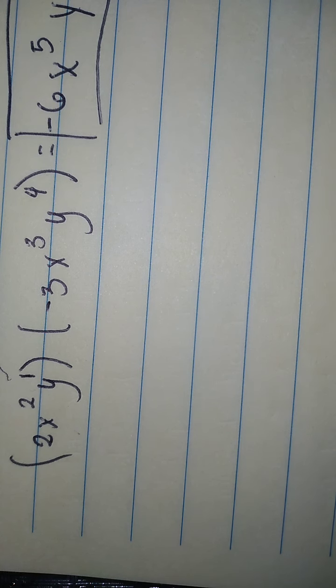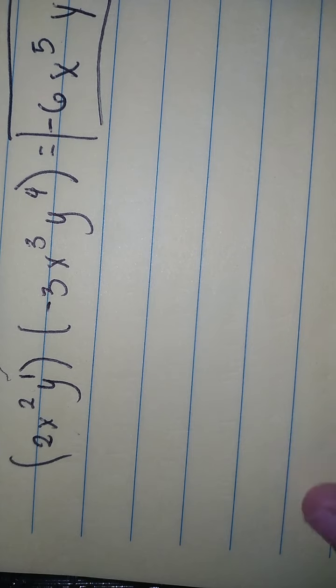Let's proceed to the power rule. It states here that when raising monomials to powers, multiply the exponents. Let's have an example: x squared y cubed raised to the power of 4.